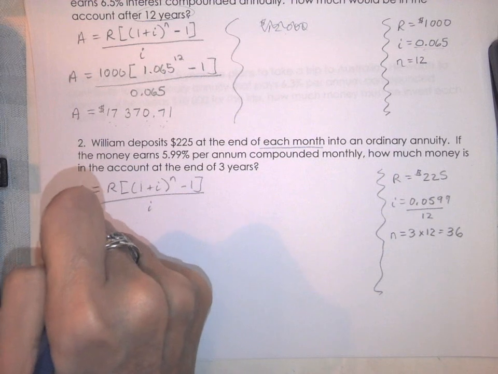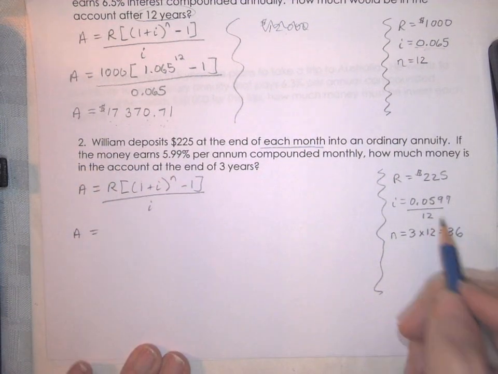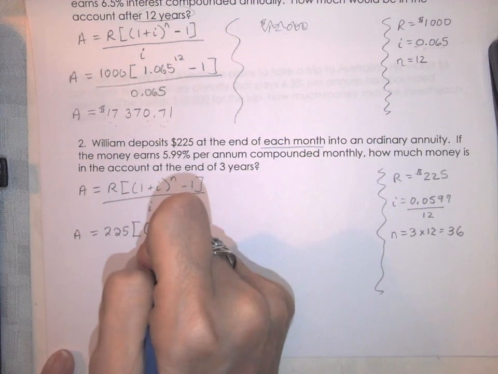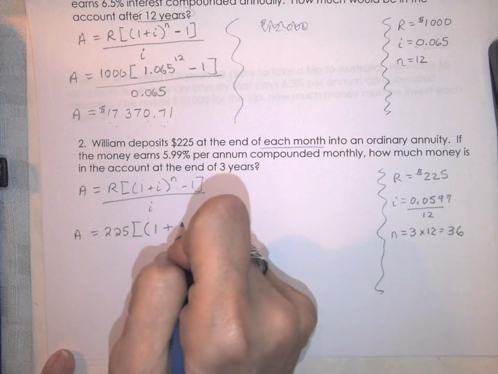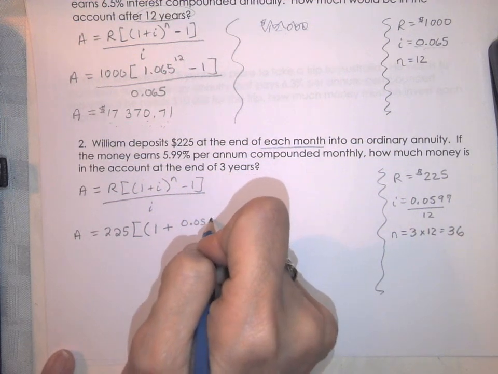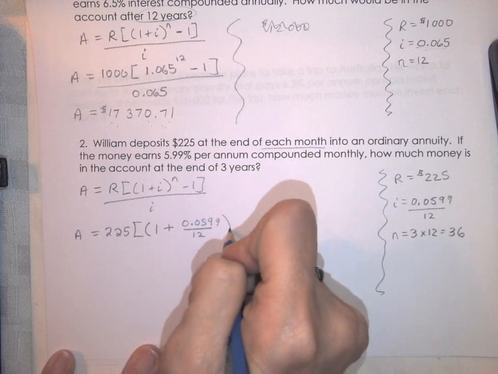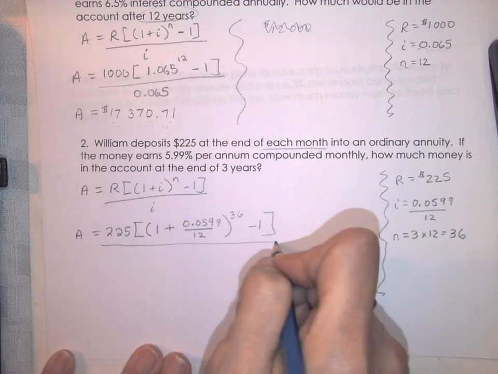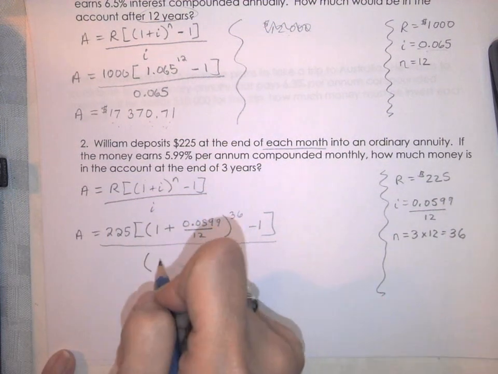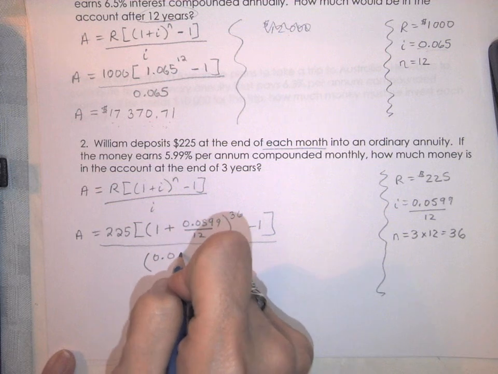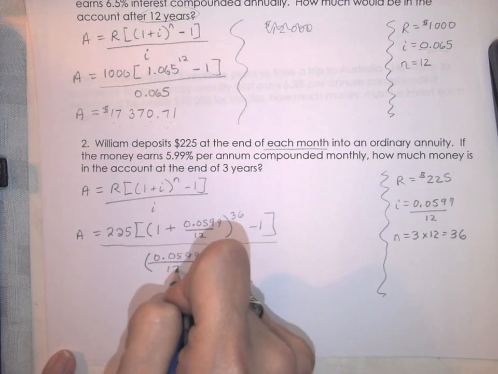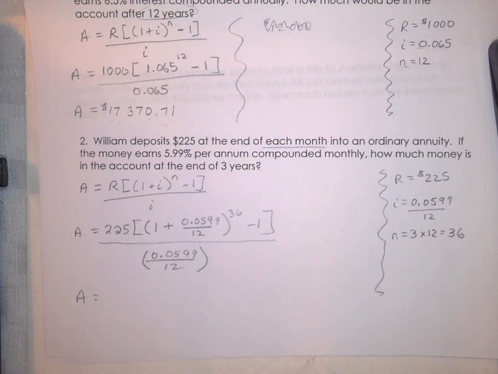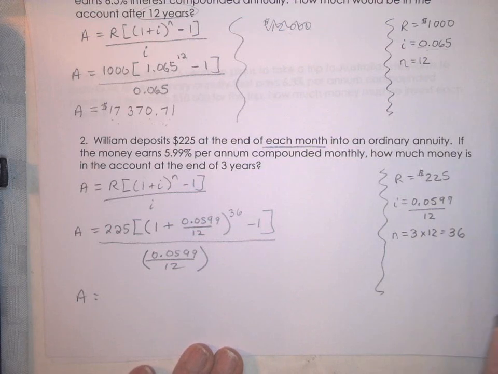But it's going to be slightly more challenging to calculate because we've got our fraction here. So we have 225, bracket, another bracket, 1 plus, see it's not easy to add that in our heads, so we're going to let our calculator do that for us, over 12 to the power of 36 minus 1 over, and now since I'm dividing by a fraction, I'm going to keep it in brackets as well, 0.0599 over 12. And I'll show you how our calculator can do all that work and keep it as exact as possible without rounding until the very end.